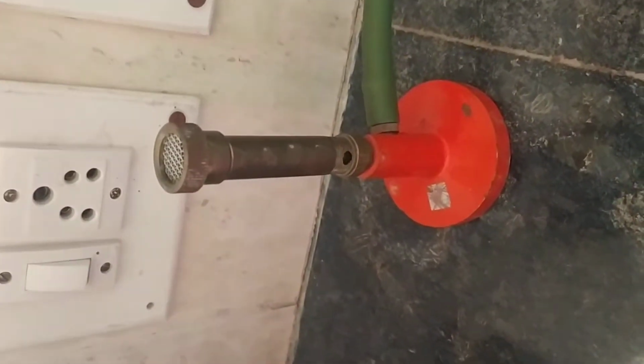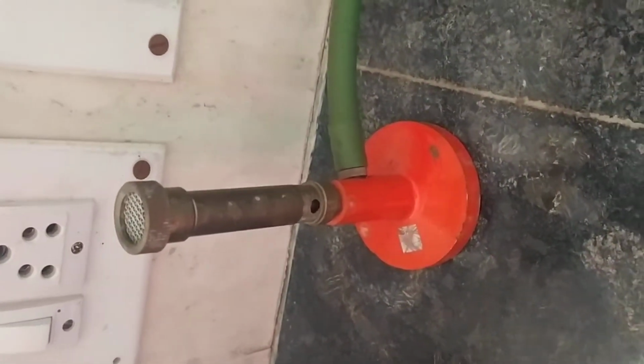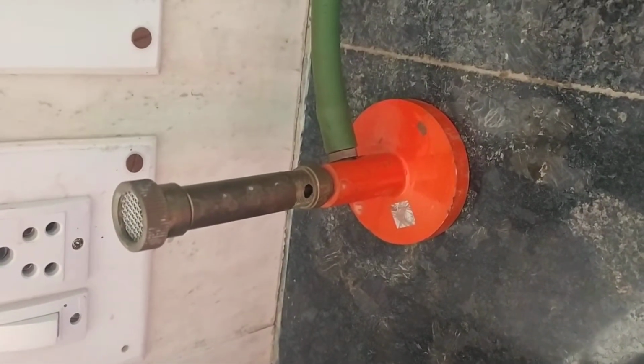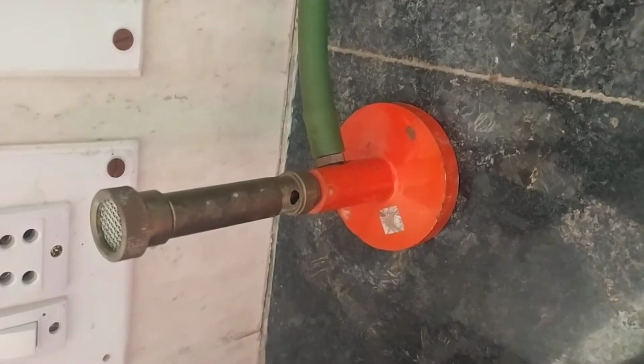See, this type of burner is called the Bunsen burner, and these burners are used for heating. Whenever we are heating, we are using this Bunsen burner.